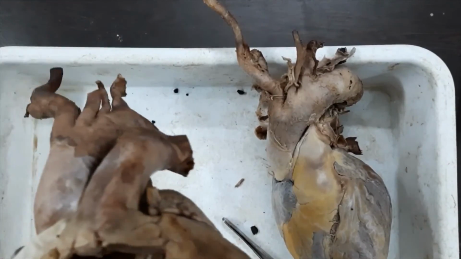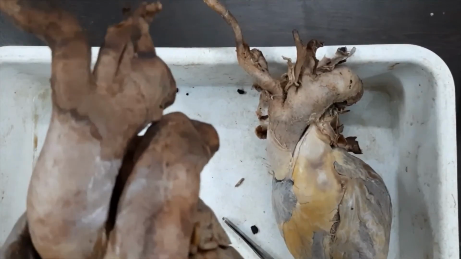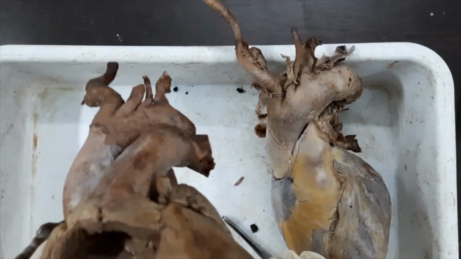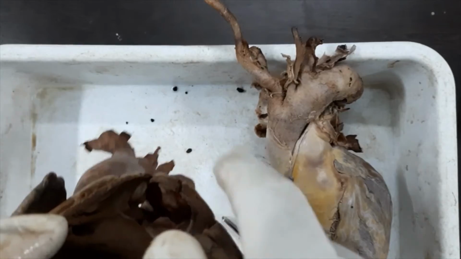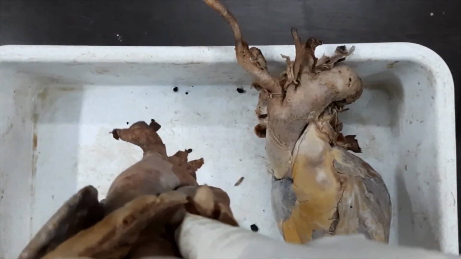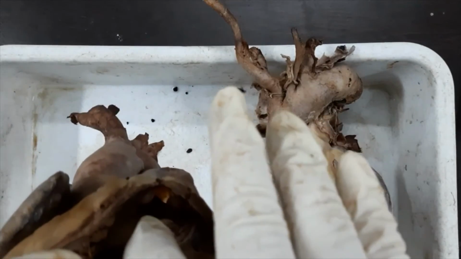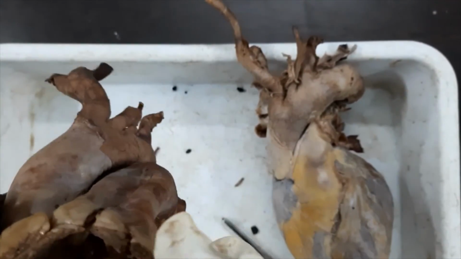Now this is the smooth area, the infundibulum of the right ventricle, the infundibular part. And in this infundibular part, if you look from inside, these are the semilunar pulmonary valves. Why semilunar?